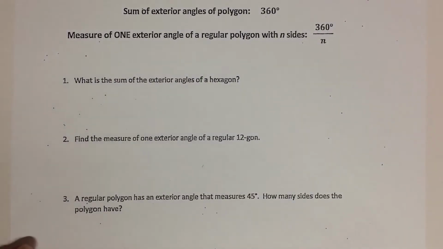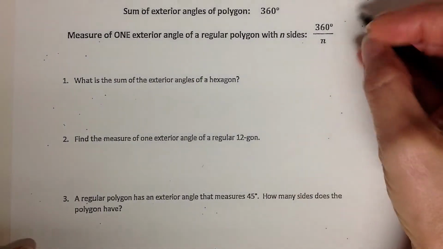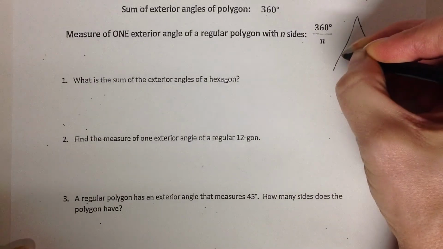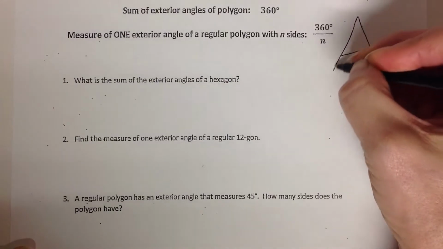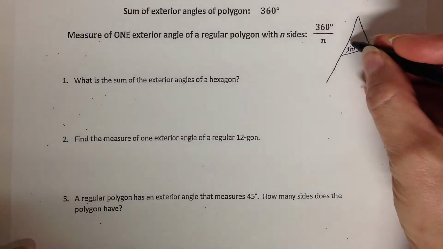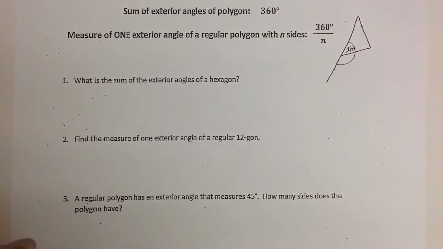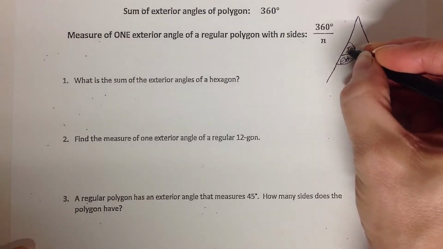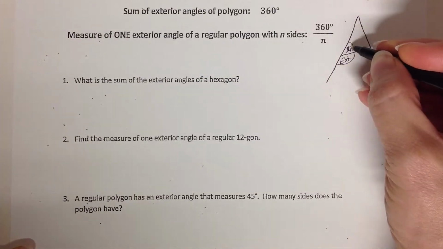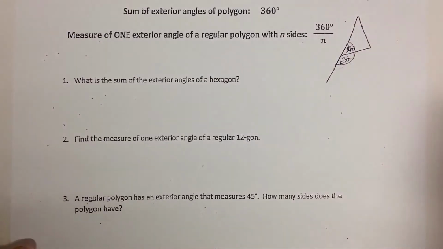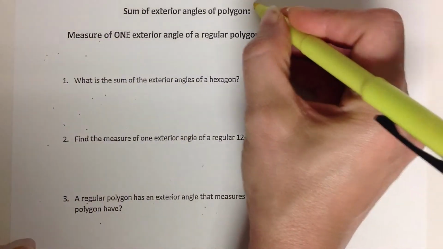Before I show you this next formula, I want to remind you what an exterior angle is. So we talked a lot about them with triangles, so I'm going to draw you a triangle. If this is an interior angle right there in the triangle, an exterior angle is going to form a linear pair with it. So we learned that back in our triangle unit. So you've got an interior angle and an exterior angle on the outside, and they have to form a linear pair. So the formula that I teach my students is the exterior angle sum.